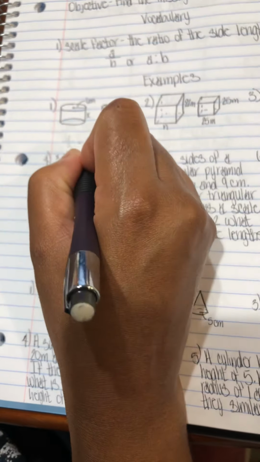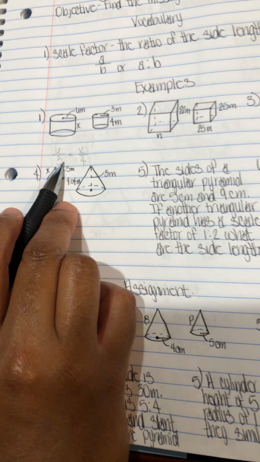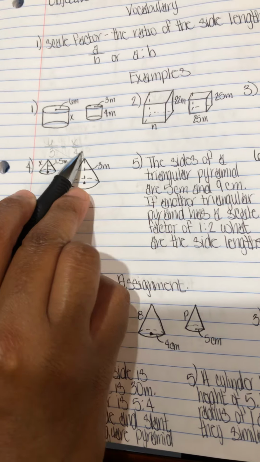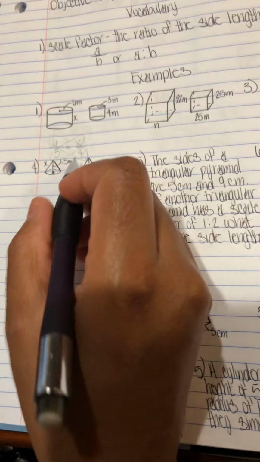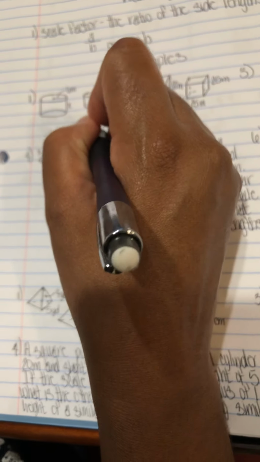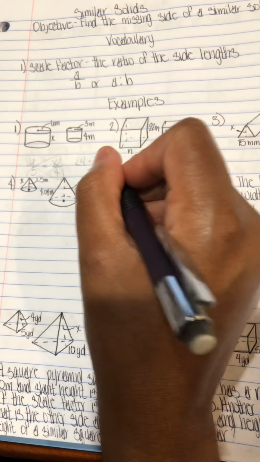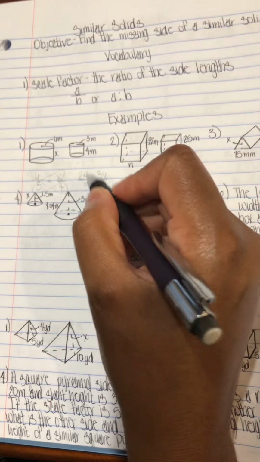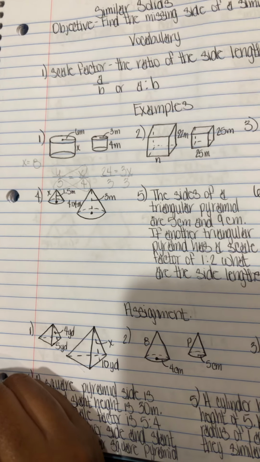over 4. And then, just like we did before, anytime you have a proportion, you always want to cross multiply. So here I'm going to do 6 times 4, and then 3 times x. So 6 times 4 gives me 24, and 3 times x gives me 3x. After that, I need to divide both sides by 3. When I do that, I know that x is now equal to 8, and that's your answer.